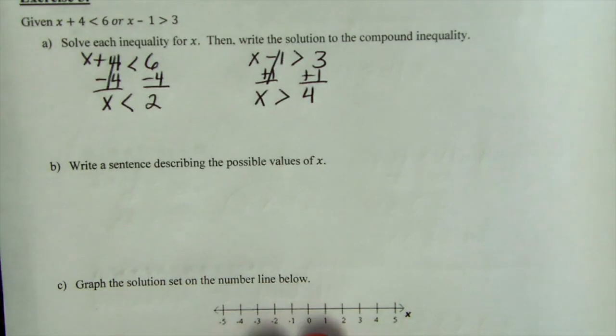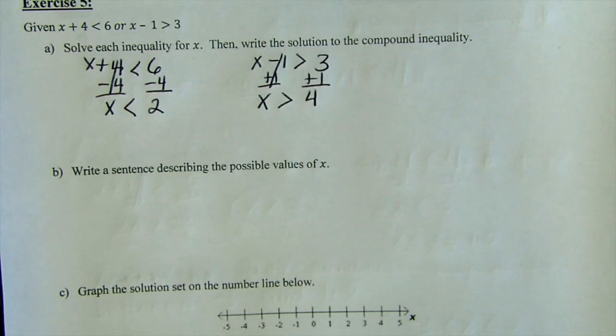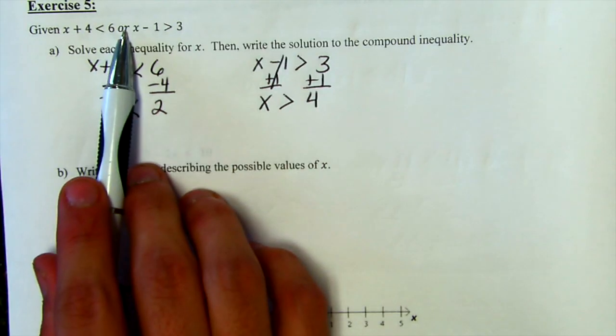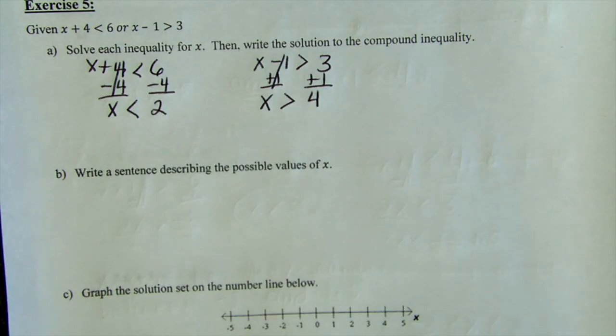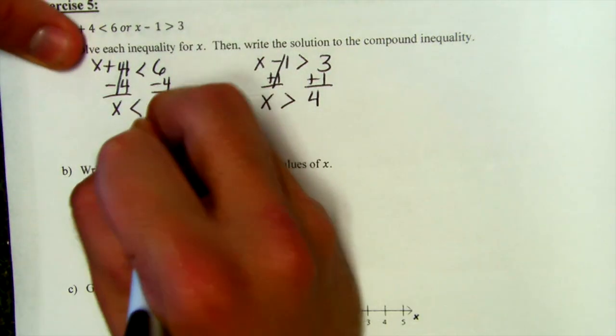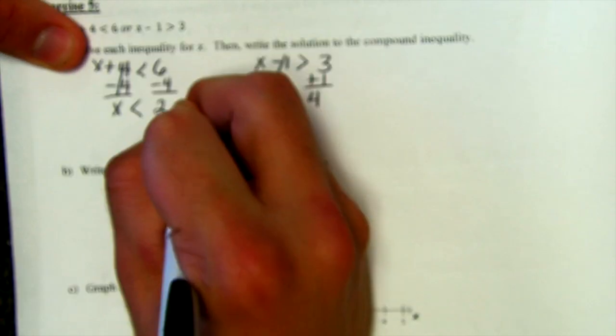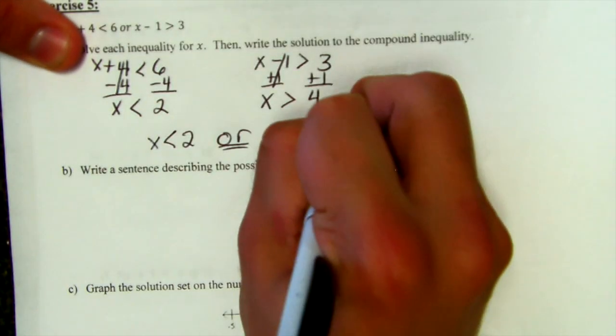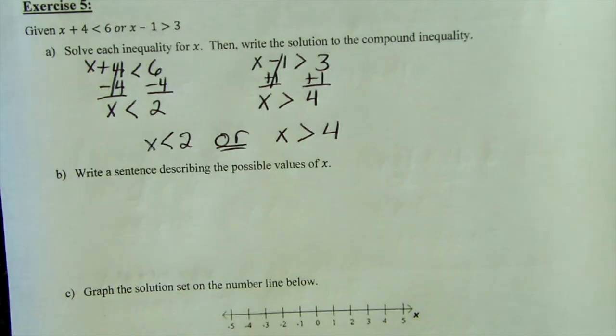So those are our two solutions. And now to write our compound inequality, we're going to use the word or, because that's what they used up here. So we could write that our compound inequality is x is less than 2 or x is greater than 4. And then that is our solution.